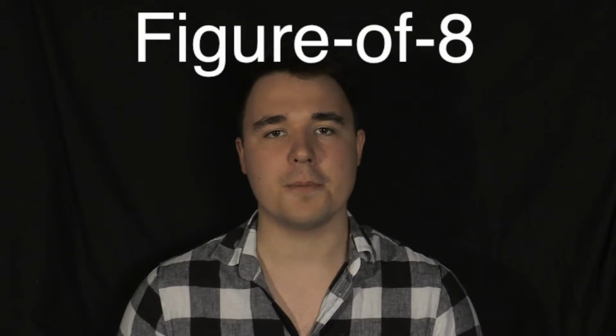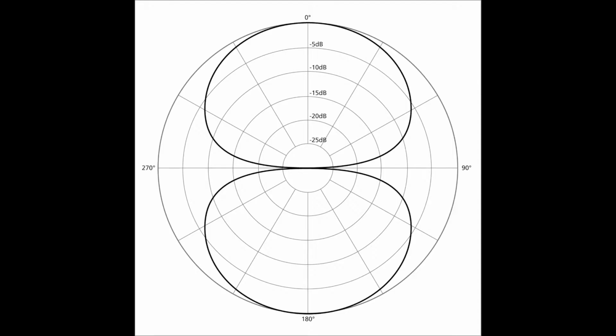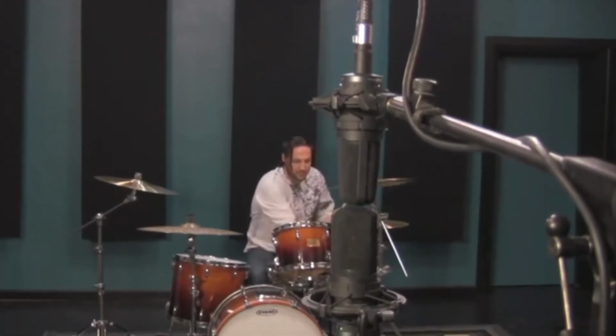The final polar pattern you need to know about is called figure of 8. The reason it's called this is because of the shape it makes on the polar pattern. Basically, what it means is it picks up best from the front of the microphone and the back of the microphone. But the main reason it's used is for the mid-side technique when recording an acoustic space, but that's a completely different topic, which we'll cover in another video.